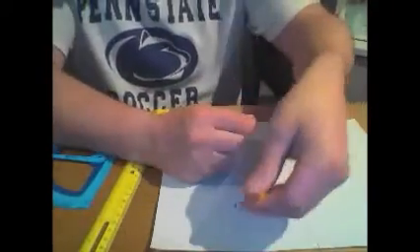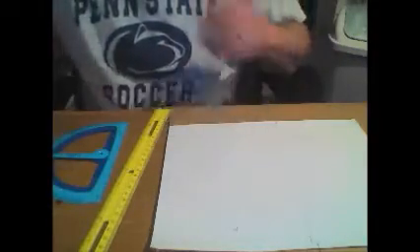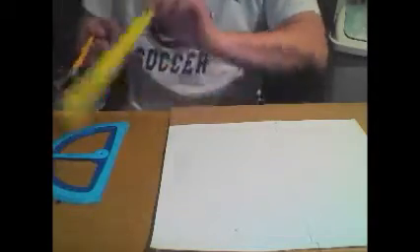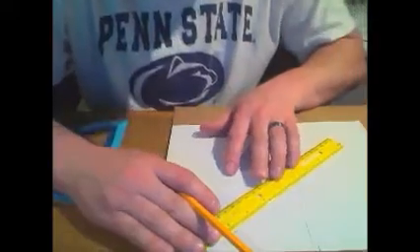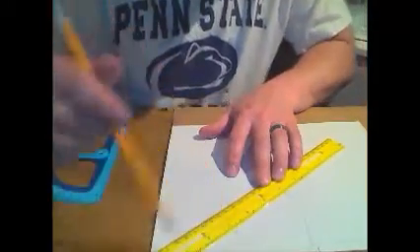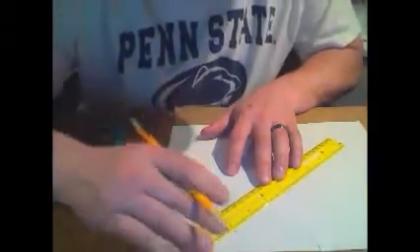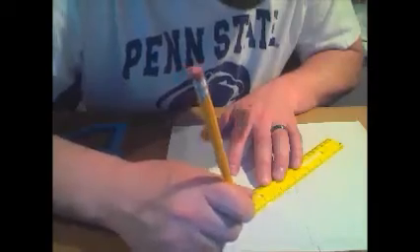I'll put them over here because I'm going to need them for trials 2 and 3. And now I'm going to extend the lines using my ruler. I'm going to take point A to point B, and I'm going to extend it just through the mirror a little bit.